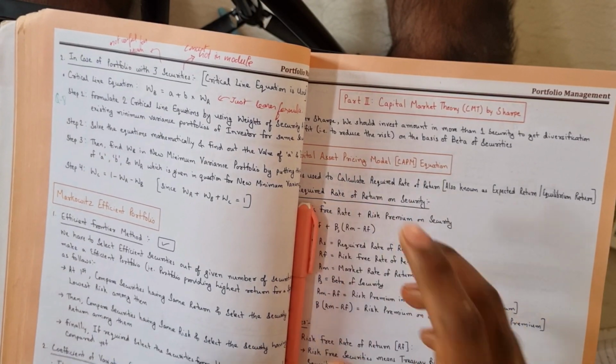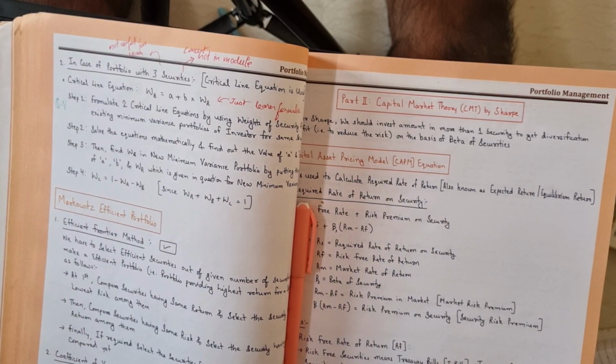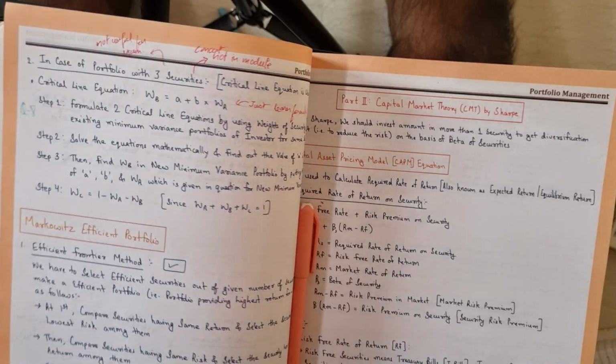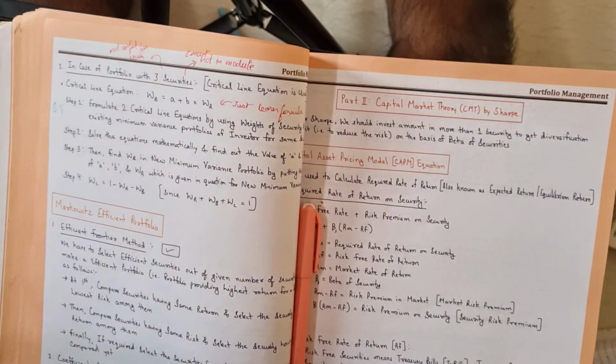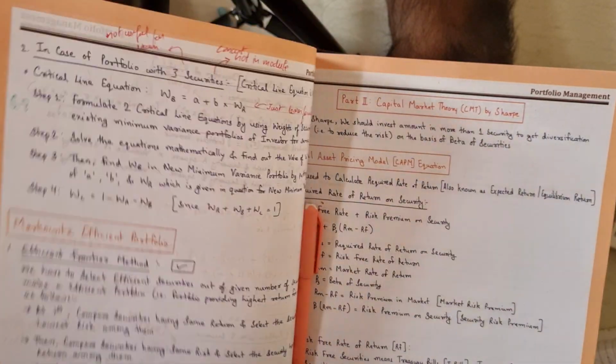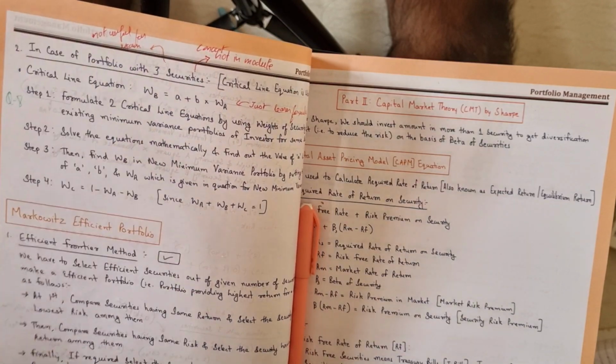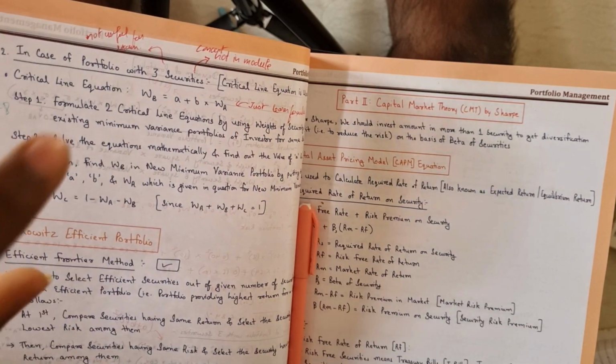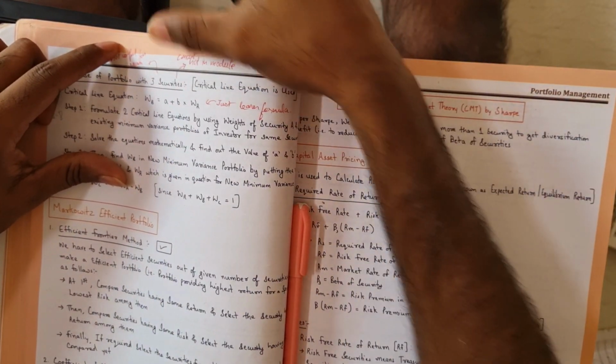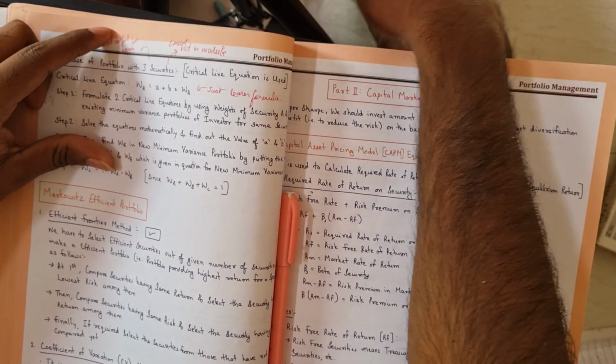So what they are saying, that they would have given some securities with predetermined risk and return. So out of that we need to find the best portfolio, the best security to find the best portfolio.